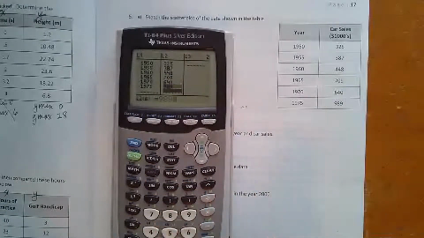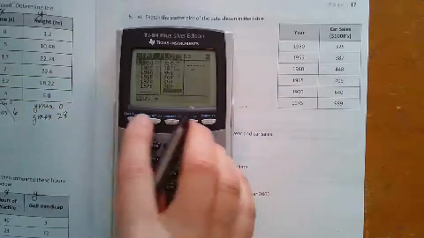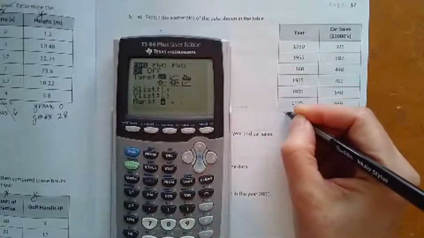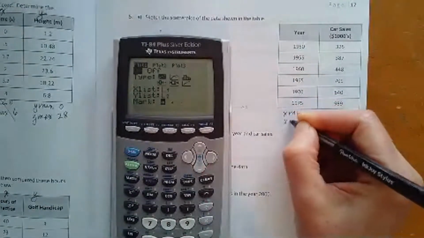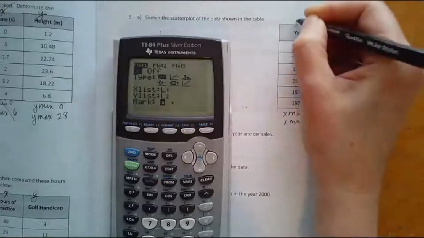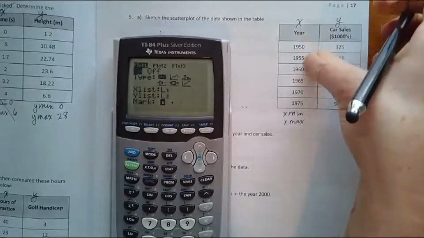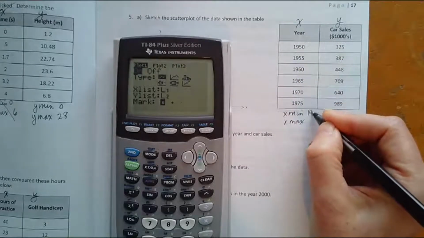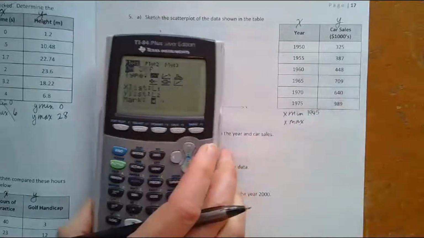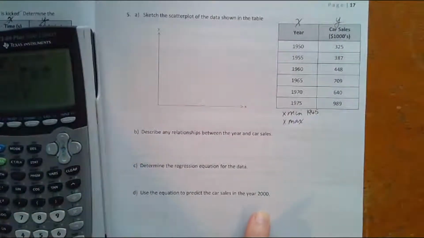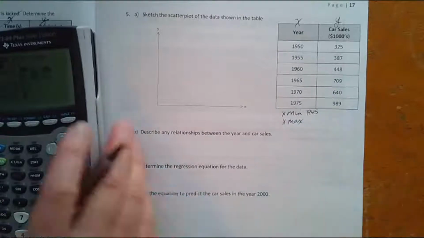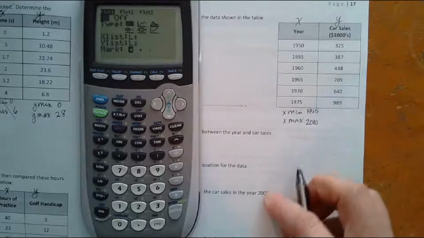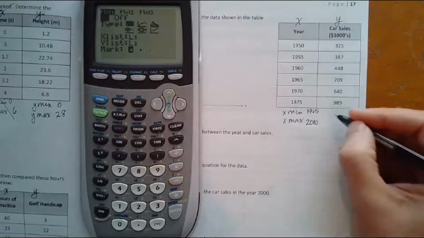Okay, turn my scatter plot on, change the windows. So I think I want to make my X min, X max. So these are years, right? This is my X column, my Y column. So I think maybe I'll start at 1945. And let me just move ahead. Oh my goodness. 2000. So let's make my X max, I don't know, 2010, just to make sure it goes higher than 2000.